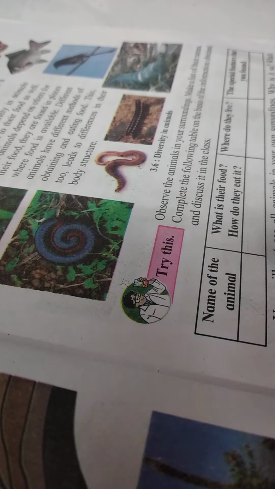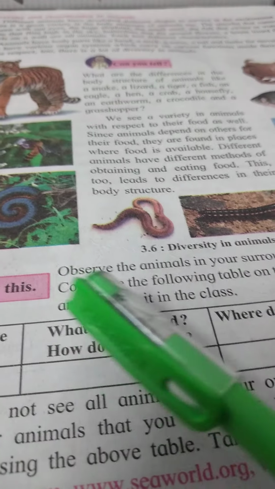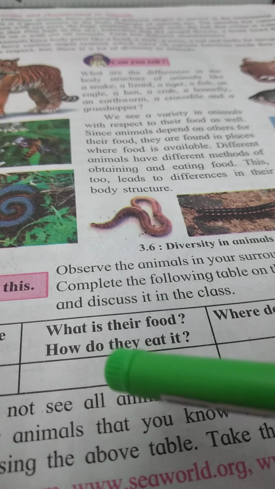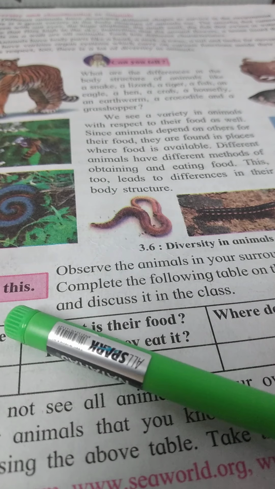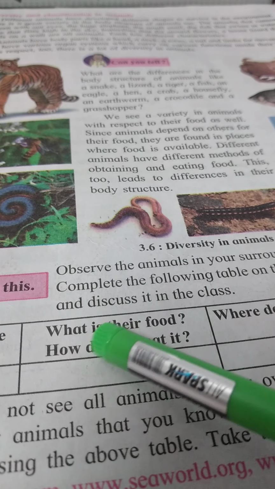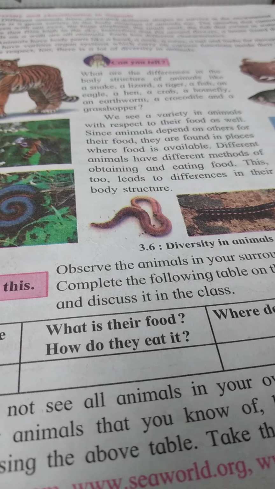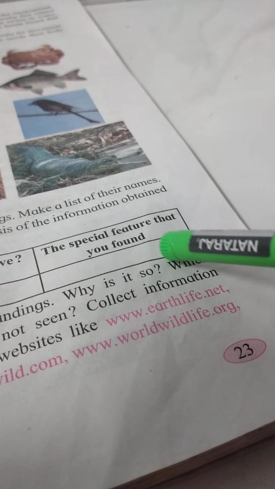Name of the animal, for example, lion. What is their food? How do they eat? The lion's food is non-veg food, and he eats by hunting. Where do they live? A lion lives in a cave. The special feature that you found: a lion is the king of the jungle.